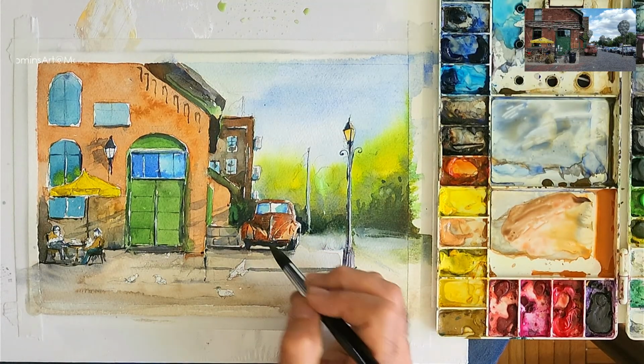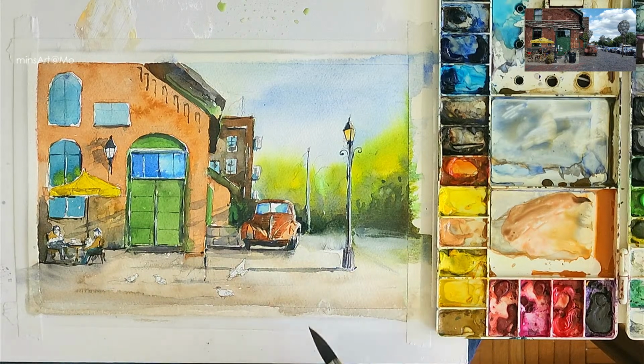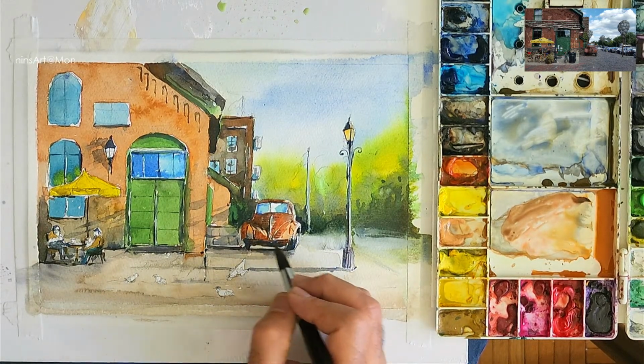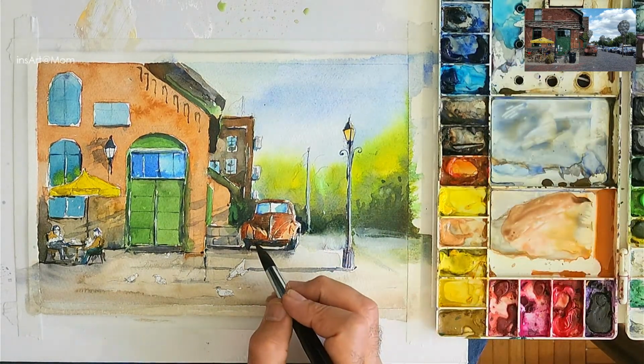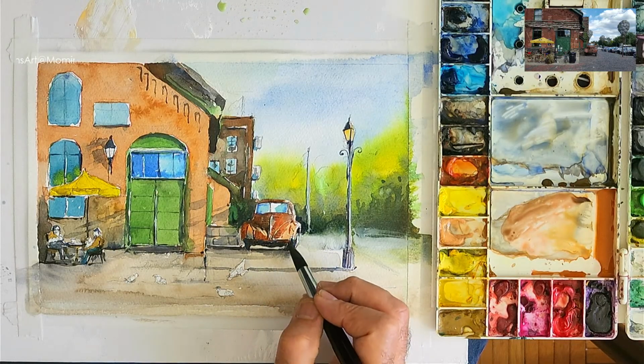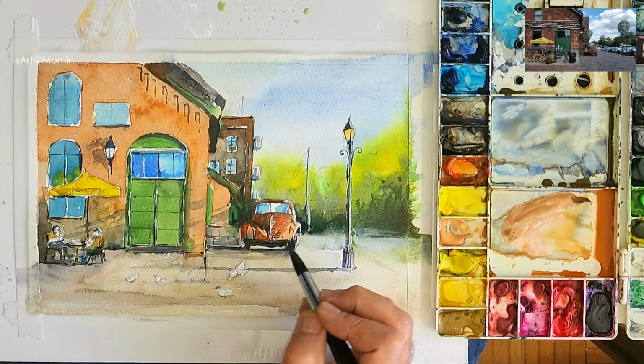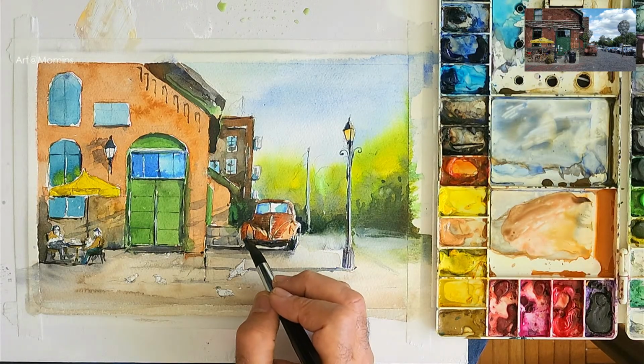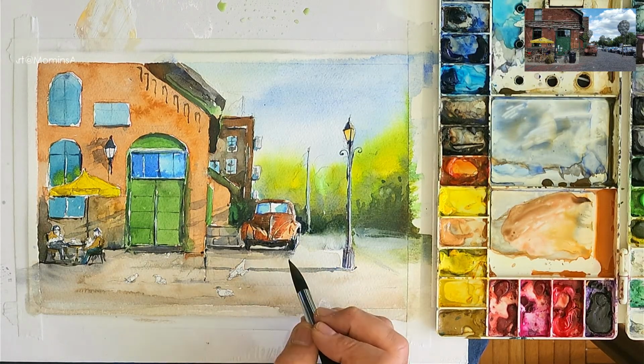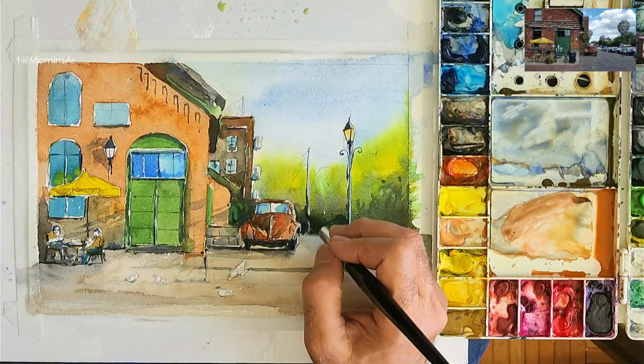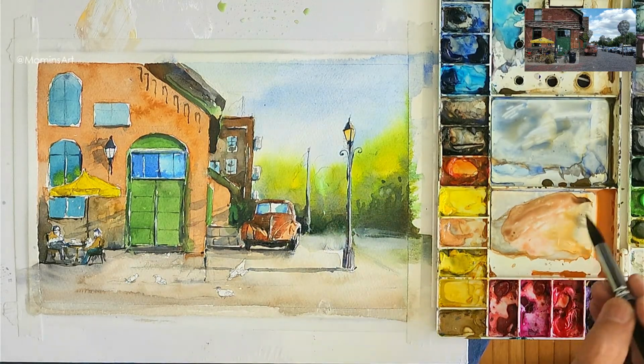Here I can put some more dark color here. See, it's so addictive, right? Like I can't leave it here, so I would just keep going. But you need to say goodbye to one part, and if you're enjoying it too much, just leave it, because you can easily overwork your painting by working too much on one side.